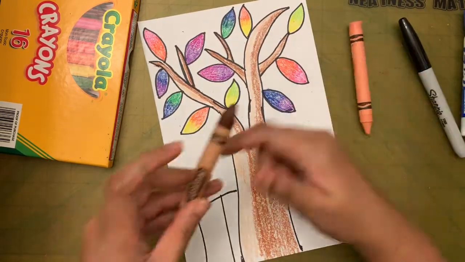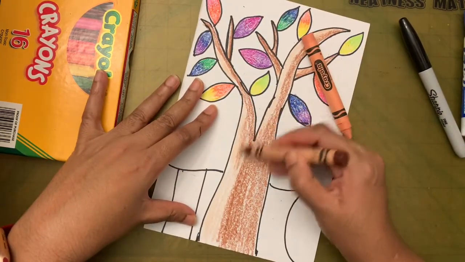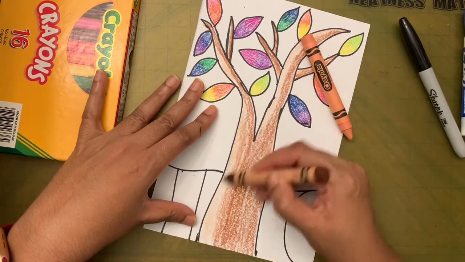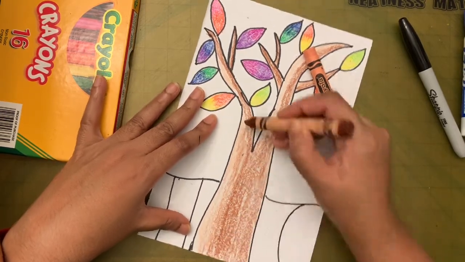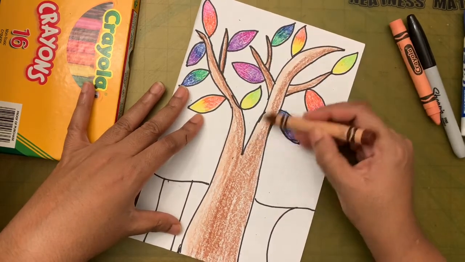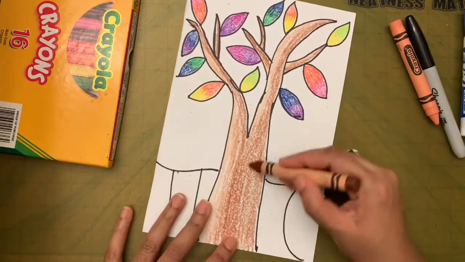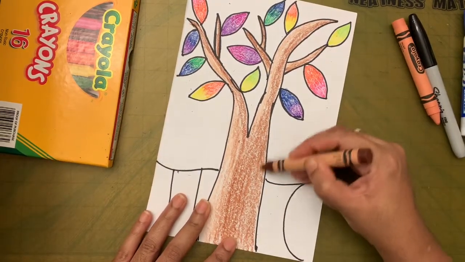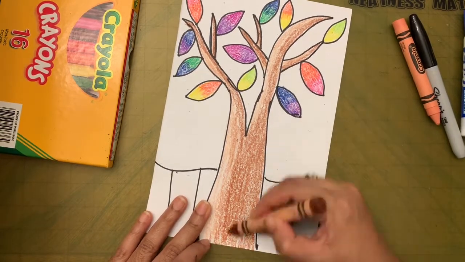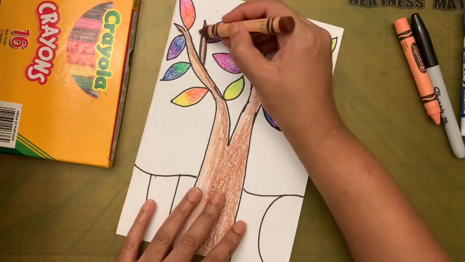Even with the light reflecting, it should not be that pale. So I'm going over this very lightly with my brown color. Okay, yeah, maybe I should make this side, the part of the tree in the shade, a little bit darker to have a nice contrast.